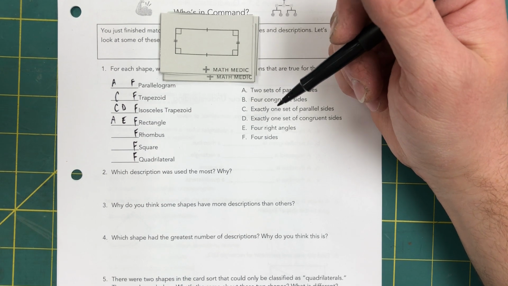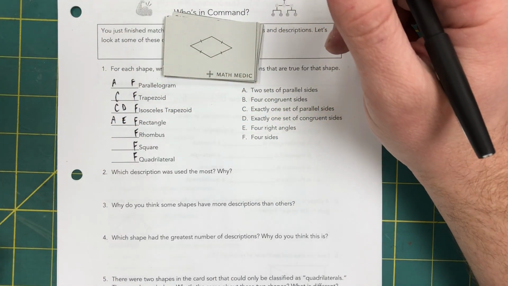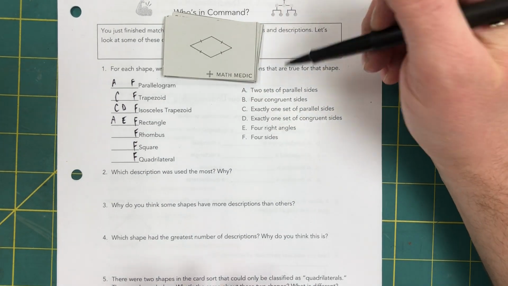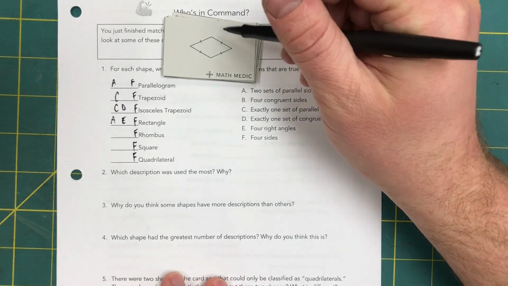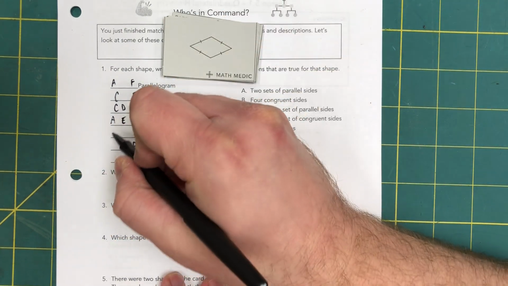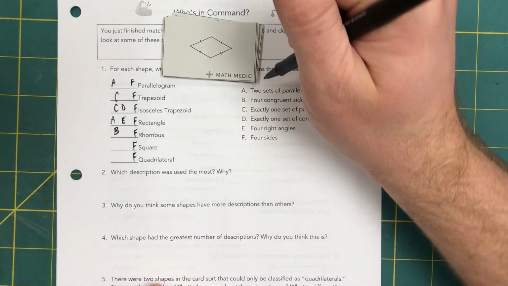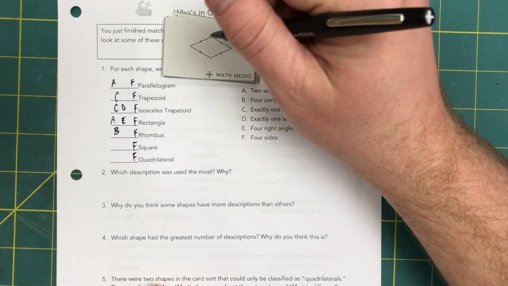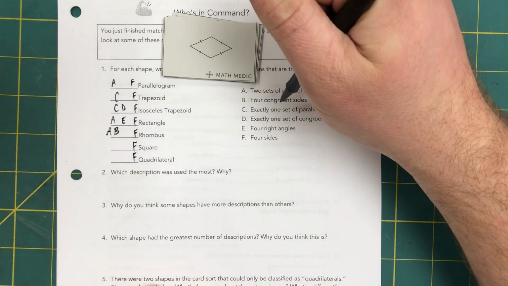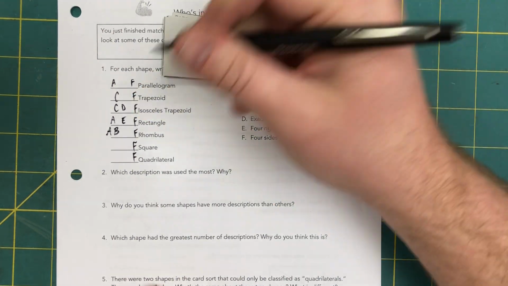Okay, here's our rhombus. All right, let's see. The key thing about a rhombus is it has four congruent sides. That is the key marker that is going to help us determine what a rhombus is. It is also true that it has two sets of parallel sides. It is, in fact, in the family of parallelograms. Not C or D. Four right angles, no. Four sides, yes. So A, B, F.